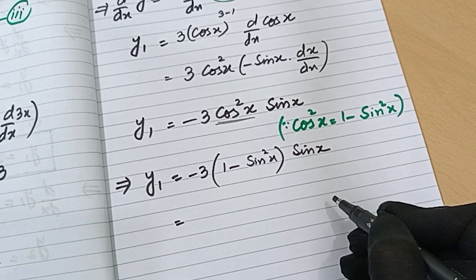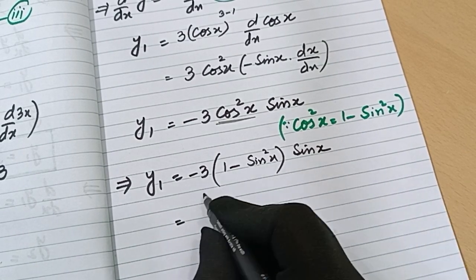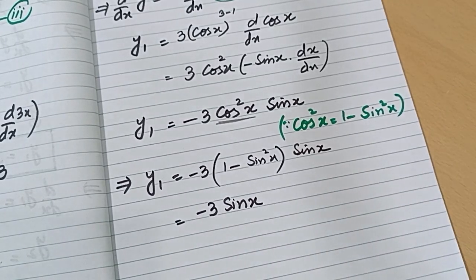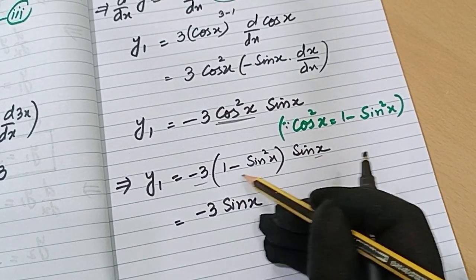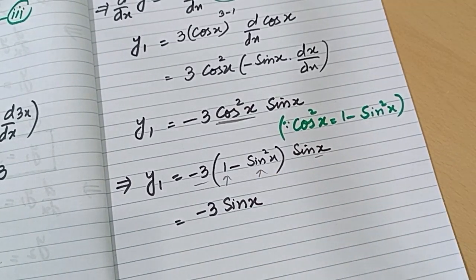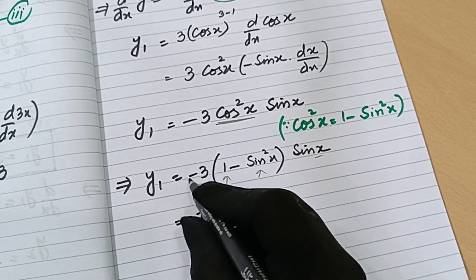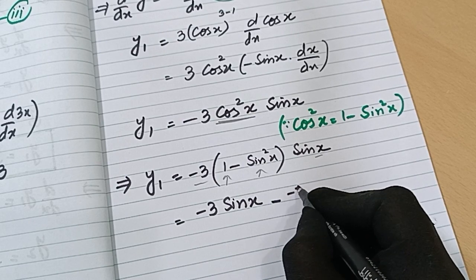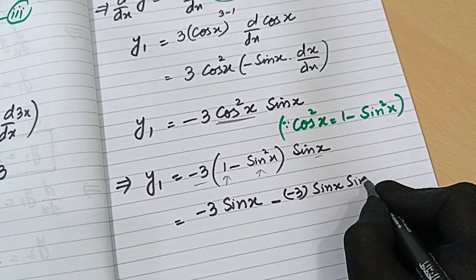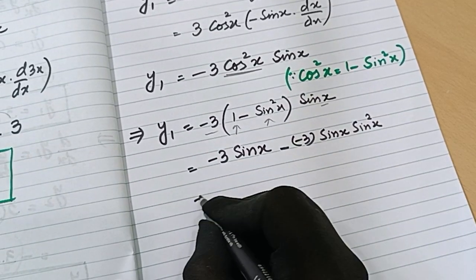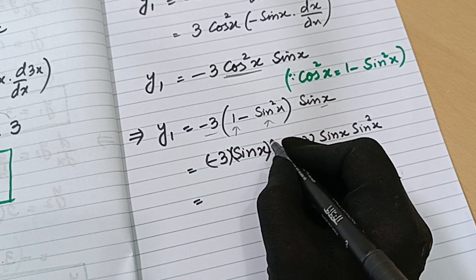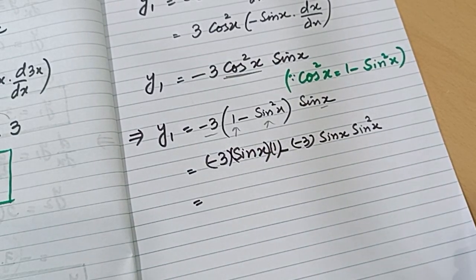Sine x is multiplied by this term, minus 3, and both of them multiply the first term and then the second term. Minus 3 and sine x multiply the first term, then the second term.